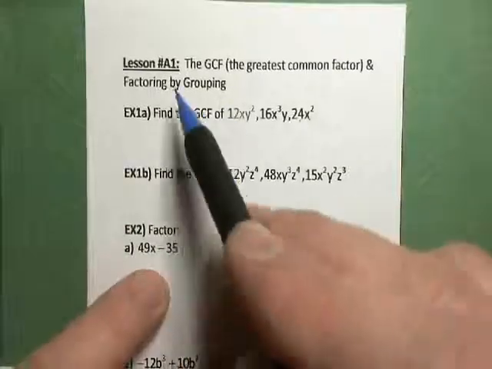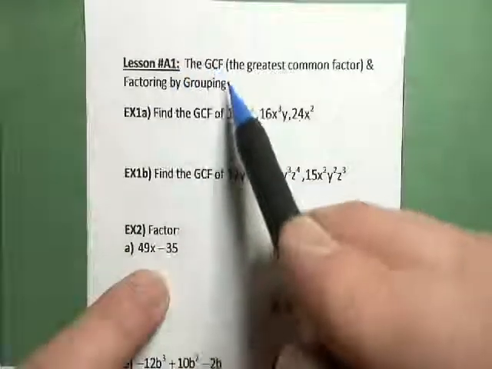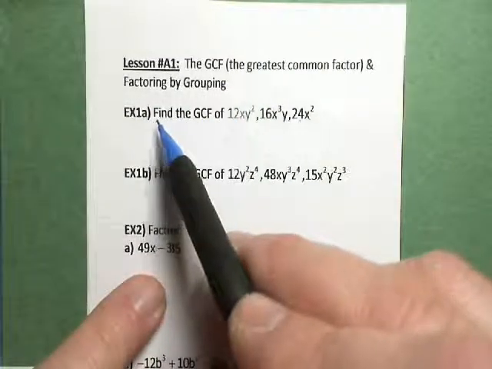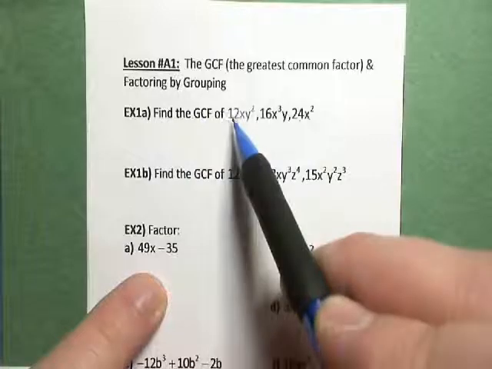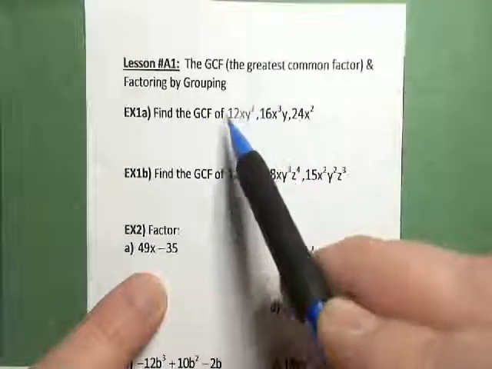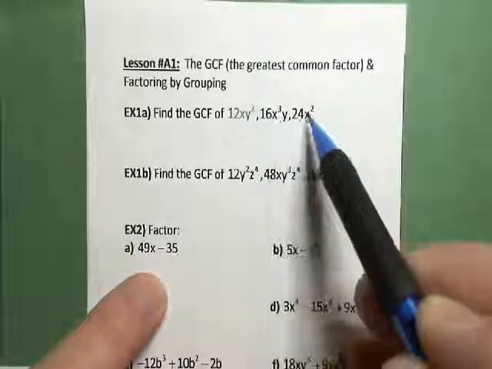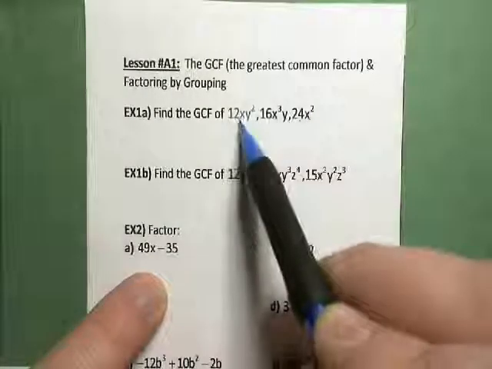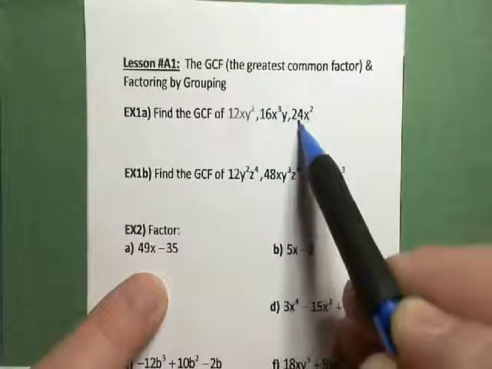Hello, this is going to be lesson A1, the greatest common factor and factoring by grouping. On example 1, I'm asked to find the greatest common factor of these three monomials, or these three terms.